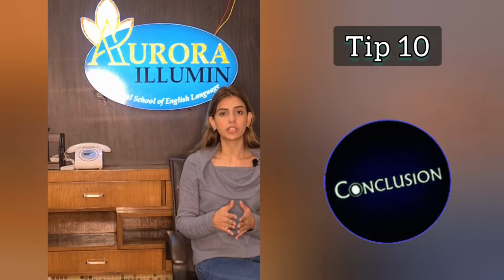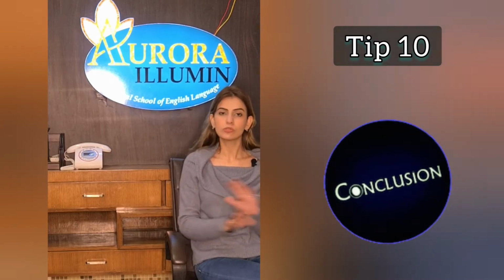Your example should not consist of any new point. It should just have some statistics to back up your reasonings. That's it. Continuing with the format, you always need to have a conclusion for your task 2, that is an essay. There is no need to write a conclusion for your graphs or for your letters in case of academic and general students respectively. However, it is extremely important that you write down a conclusion in your essays. So this is about the structure of the essays.